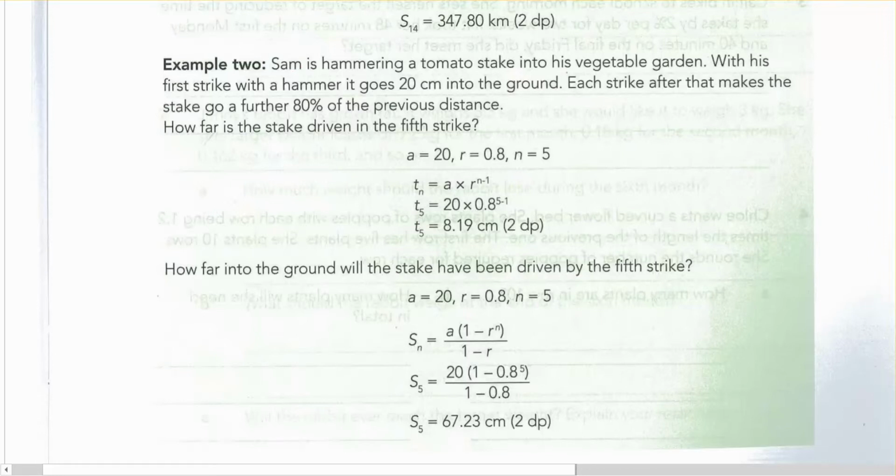So Sam is hammering a tomato stake into his vegetable garden. With the first strike, the hammer goes 20 centimeters. Alright, so we've got A is 20. Each strike after that makes the stake go further 80% of the previous distance. So here, 80% of the previous distance. Well, it's kind of trickily worded because they don't have an increase or a decrease.